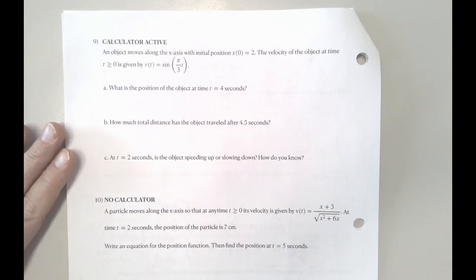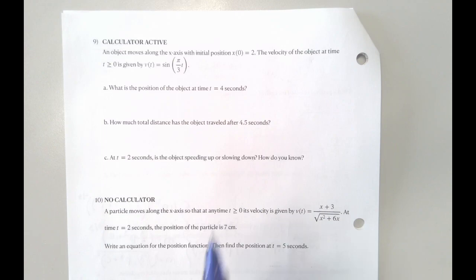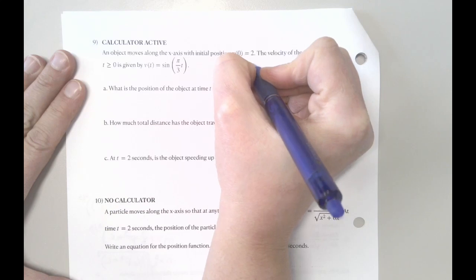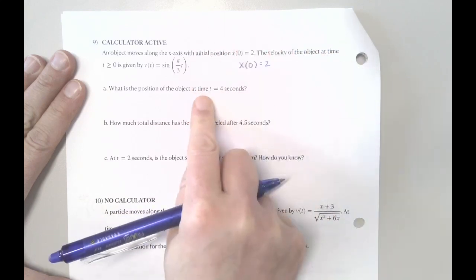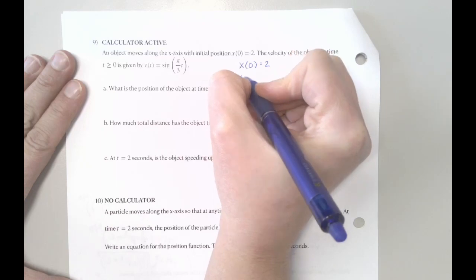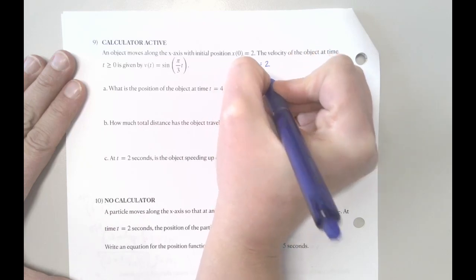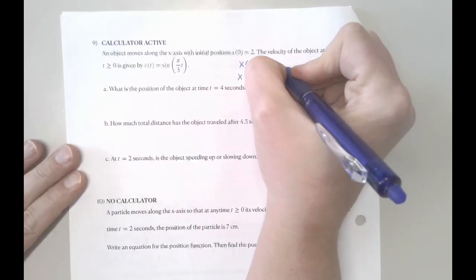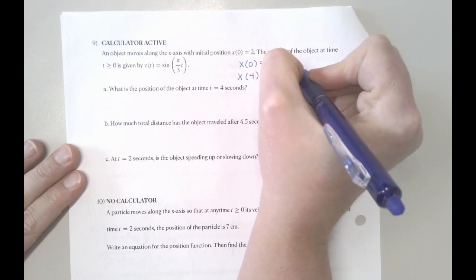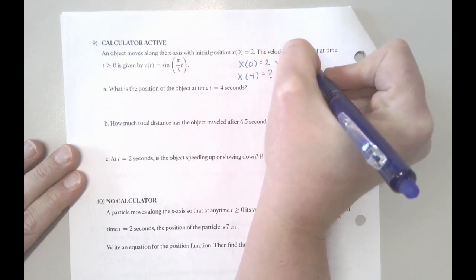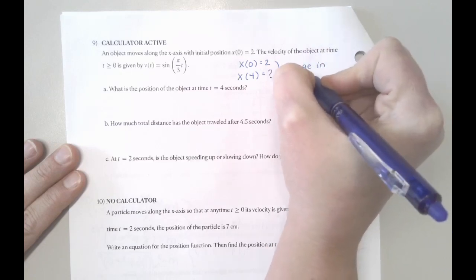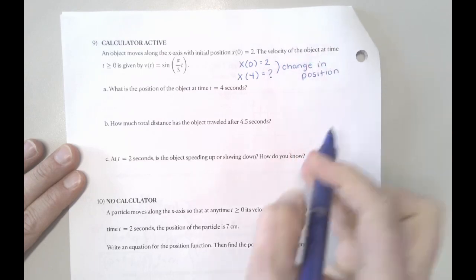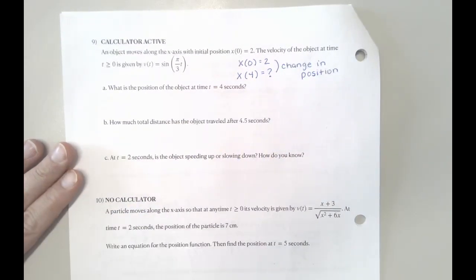So here's the big idea, right? We know the position at 0 seconds, okay? And what this question is asking is, what is the position at 4 seconds? This is what I'm trying to find out. So what I need to know is how much did my position change by, okay? And change in position, that's an integral of the velocity function. That's what integrating velocity tells me, is how much overall change in position has occurred, okay?